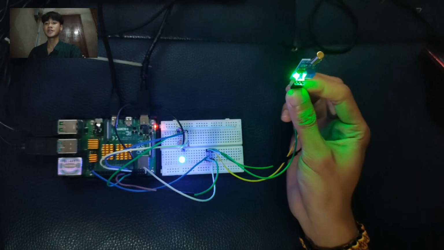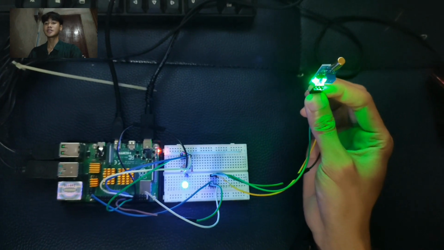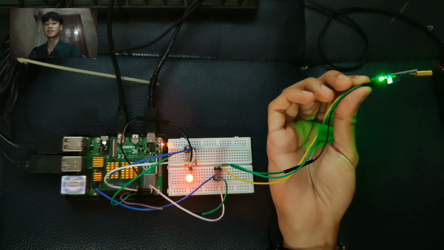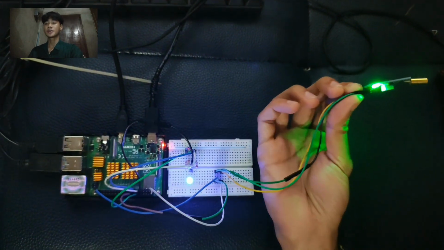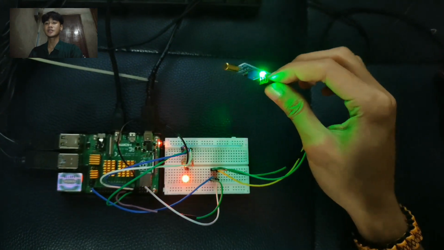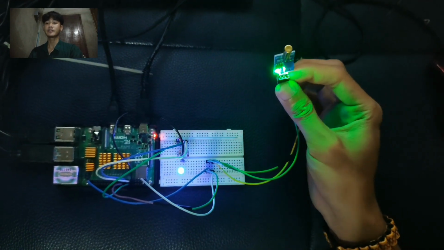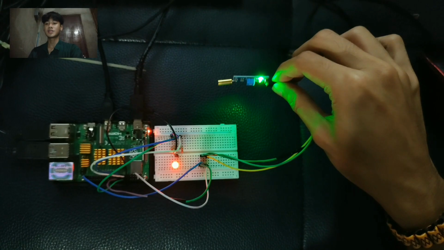So after successfully setting up the circuit and running the code, we will proceed with testing. If the tilt sensor is facing upward or not tilted, the RGB LED emits a blue light. Conversely, if the tilt sensor is tilted either right or left, the RGB LED emits a red light.